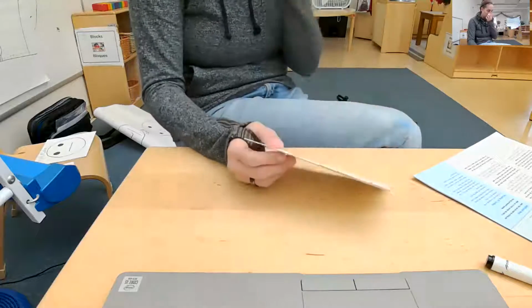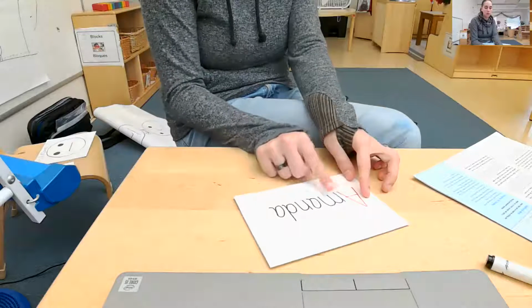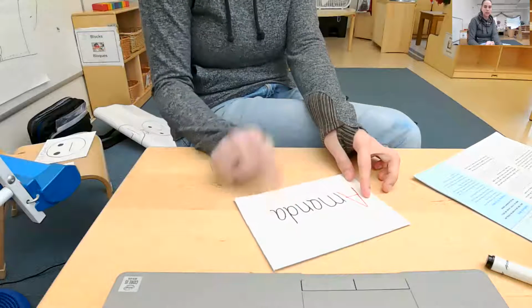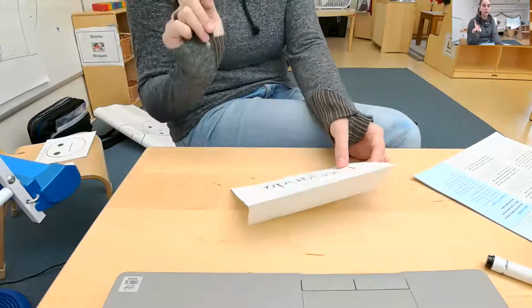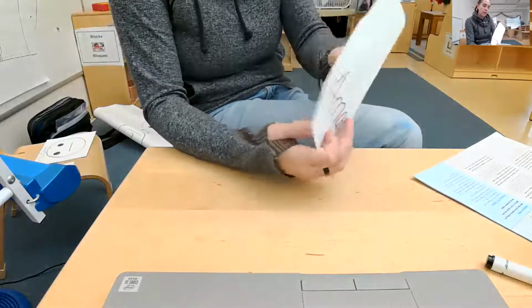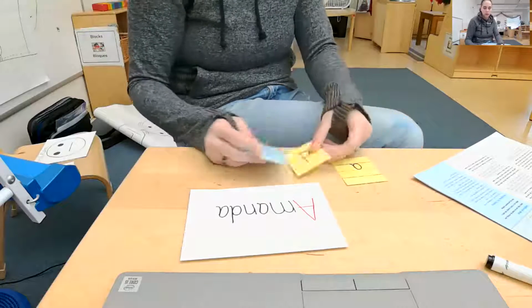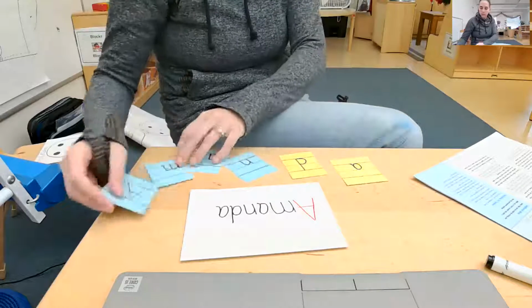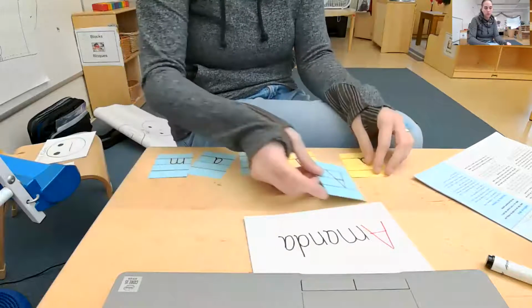So what you're going to do is look at your name and count the letters in your name. 1, 2, 3, 4, 5, 6. I have 6 letters. How many letters do you have? Tell your bigger person. Now I want you to take out the cards that are inside of here and look at them. They look very similar. Do you think you could match yours to what's on your envelope in the order?